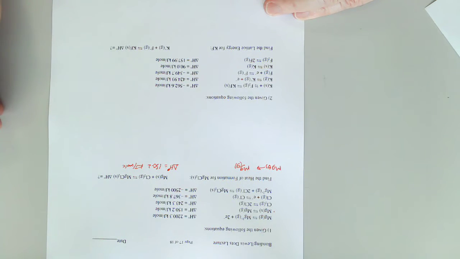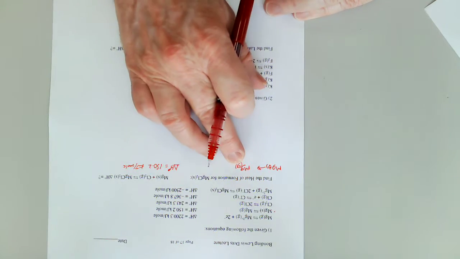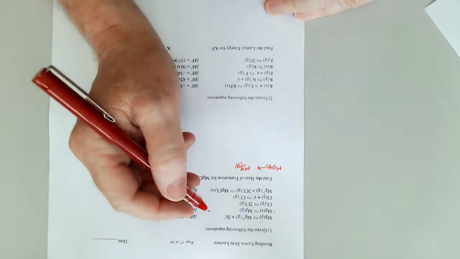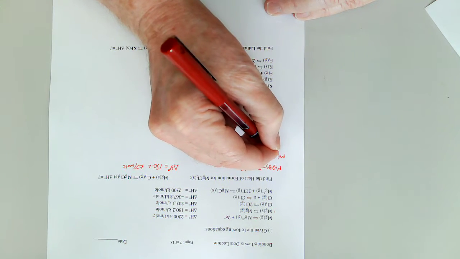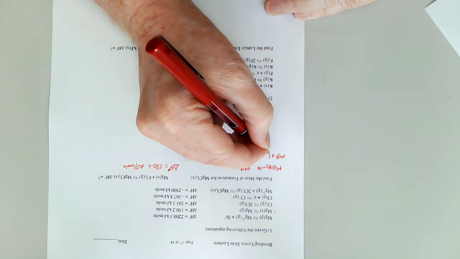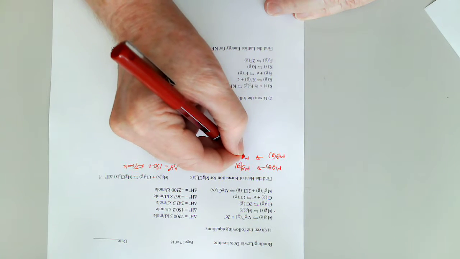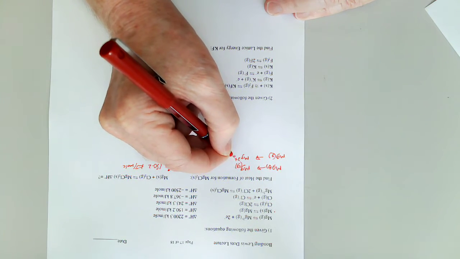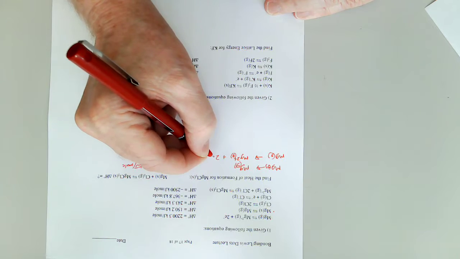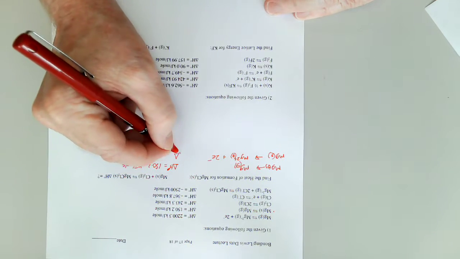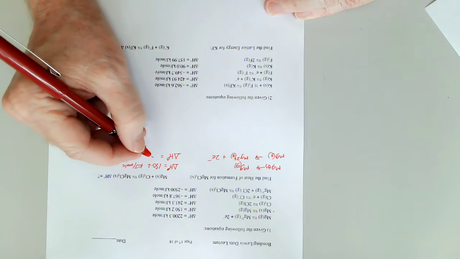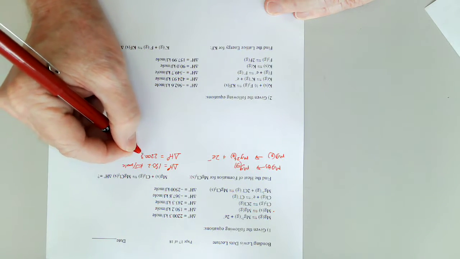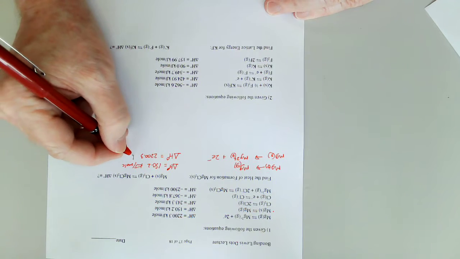Okay, now the next thing I really need to do is get rid of that Mg gas. So I can do that actually with this equation right here, which is called ionization energy. Mg gas gives us Mg2 plus gas plus 2 electrons, no state of matter for electrons, and that is 2200.3, and these are all in kilojoules per mole.